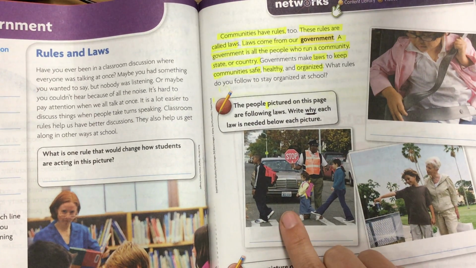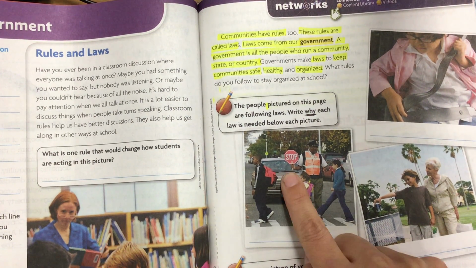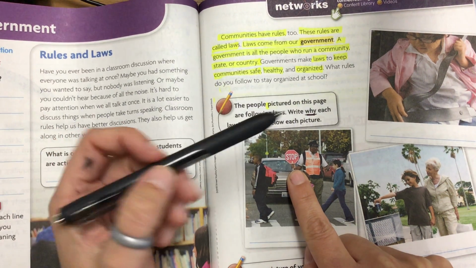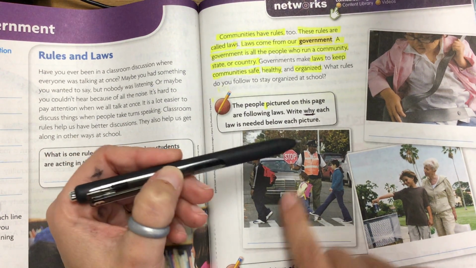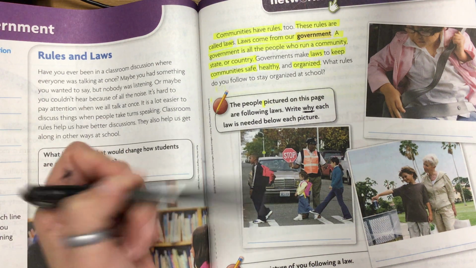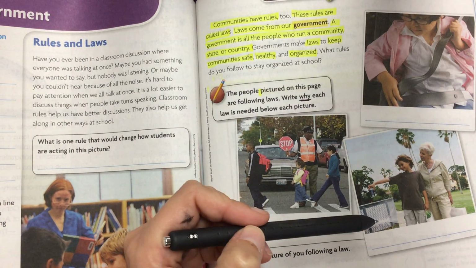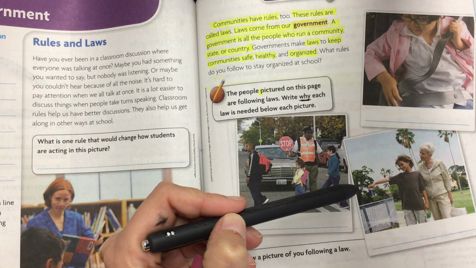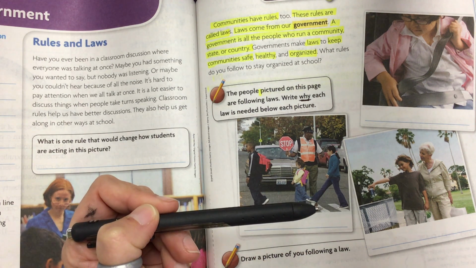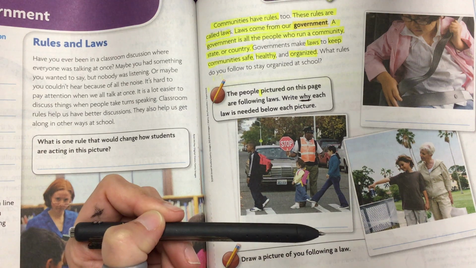Look at this photograph here of the car stopping at the stop sign. Why do we have that law? Why do cars and vehicles need to stop at stop signs? And then look at this photograph here. The child is throwing trash into the trash can. Why is that law needed?